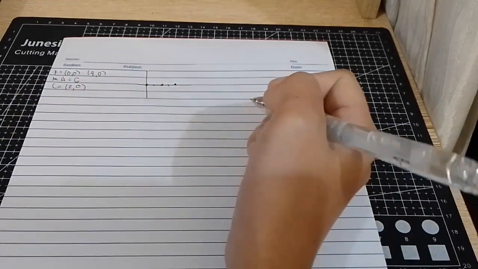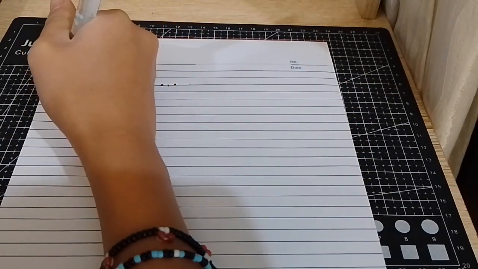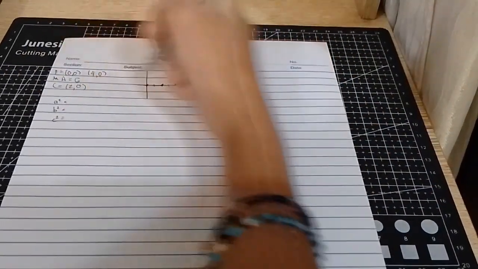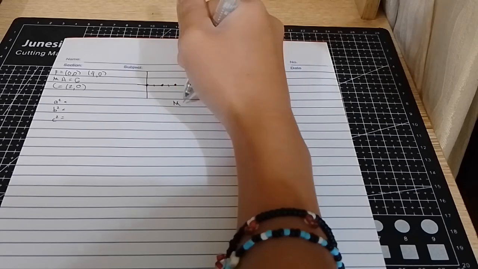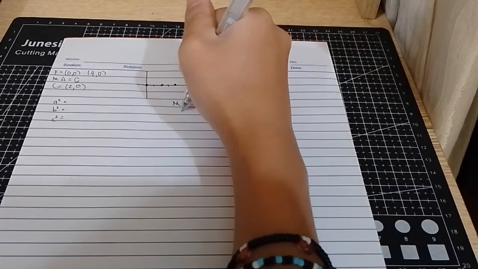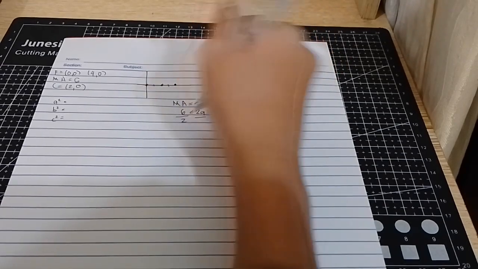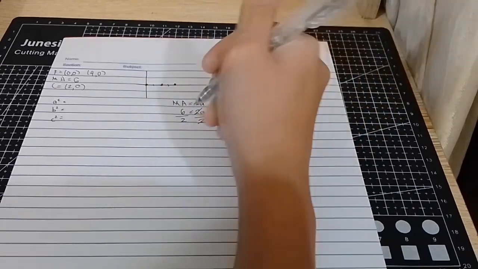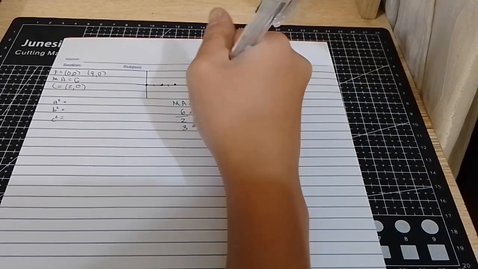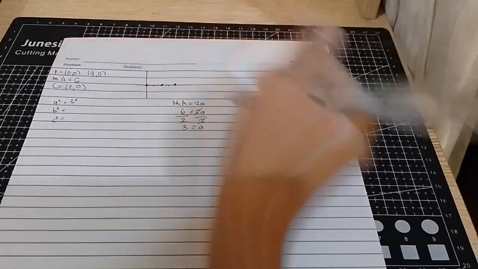Next is, hanapin natin yung a, b, c, or a squared, b squared, and c squared. To find the a squared, we have our major axis. So, our major axis is always equal to 2a. So, here, the major axis is equal to 6, equal to 2a. So we have to divide it by 2. 6 over 2 is 3. So a is equal to 3.